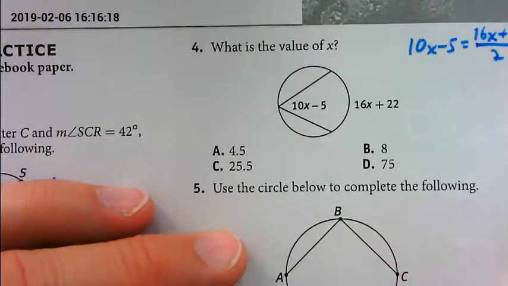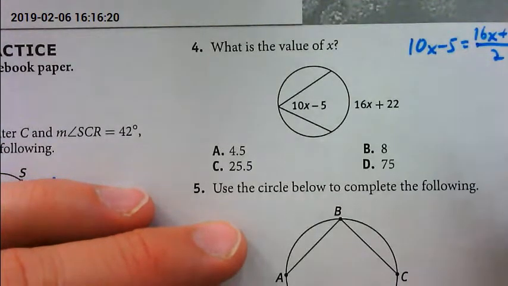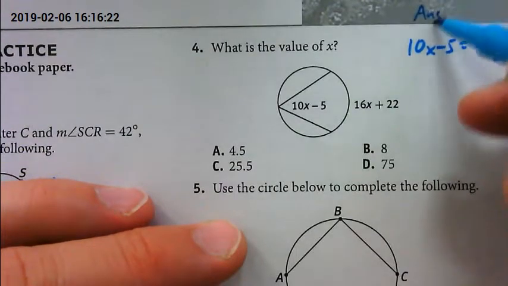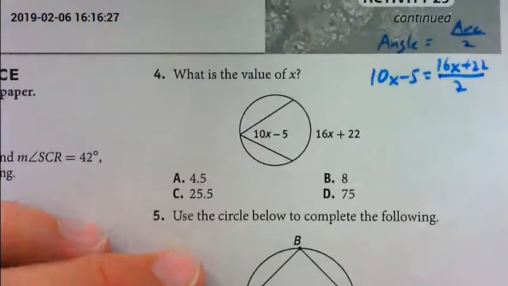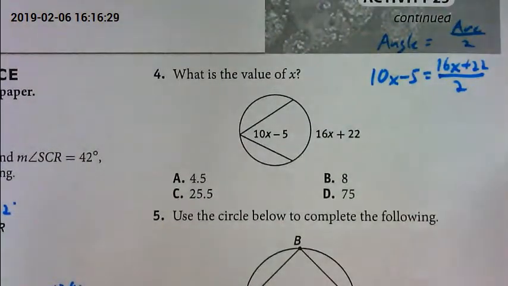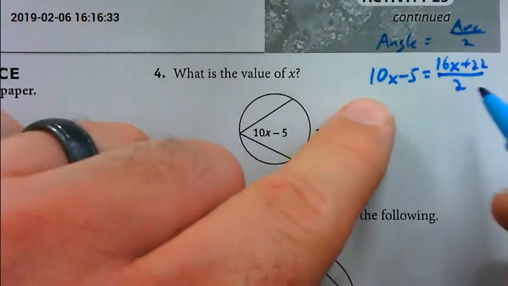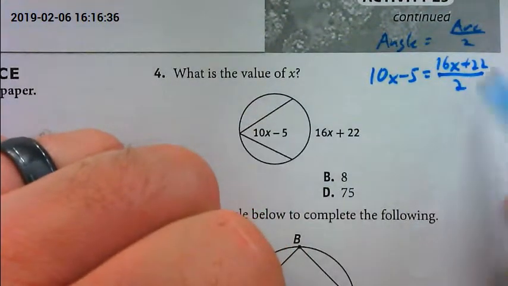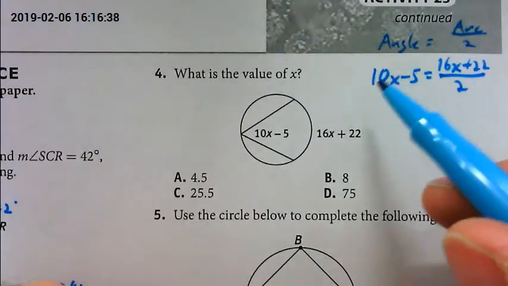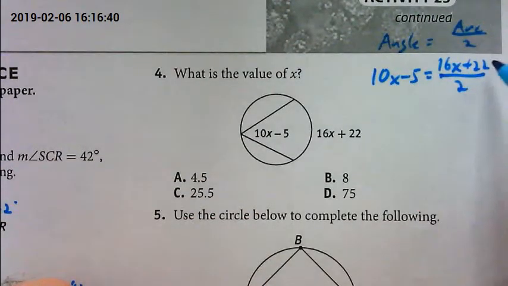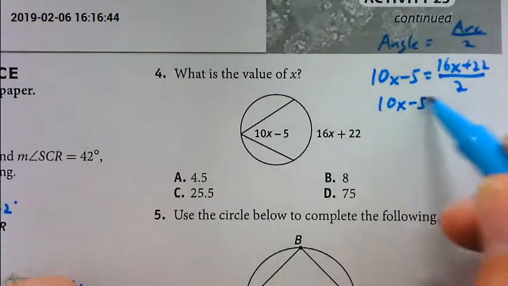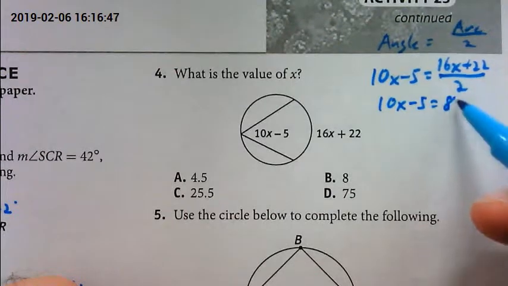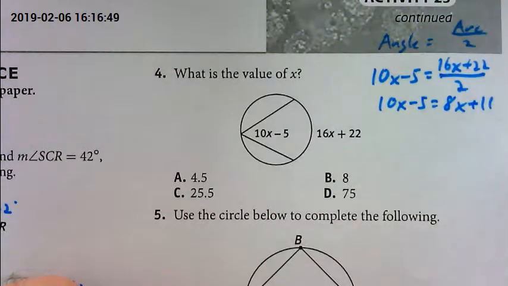Right? That was our equation before. And here, I'll write it above in case. Sorry. So again, we did the angle is half of the intercepted arc. So, first step I would make these numbers smaller. You could choose to get rid of the 2 by multiplying it to the other side. I would just go ahead and divide this side. We can divide both those by 2. 10x minus 5 equals 8x plus 11.